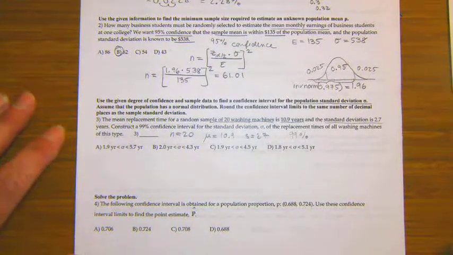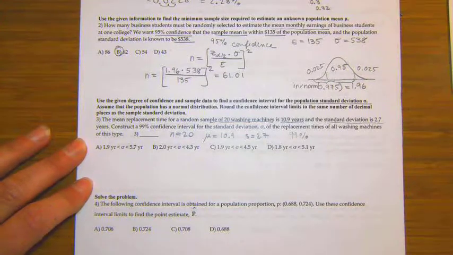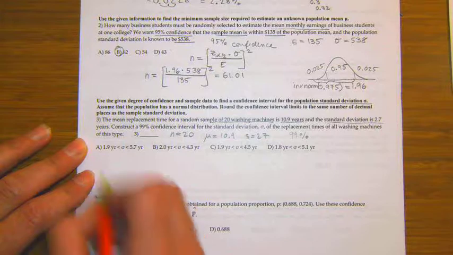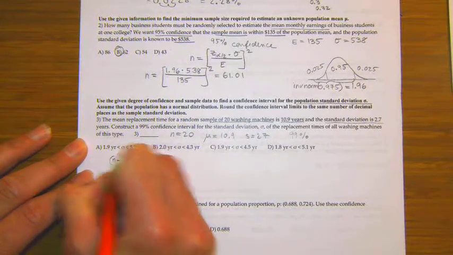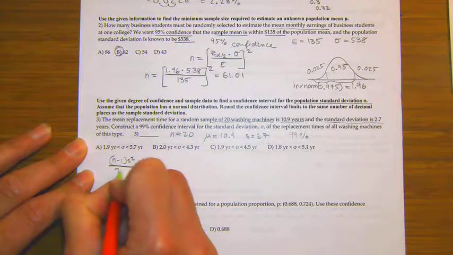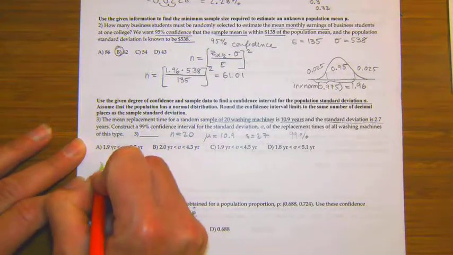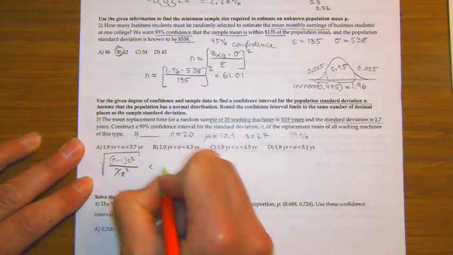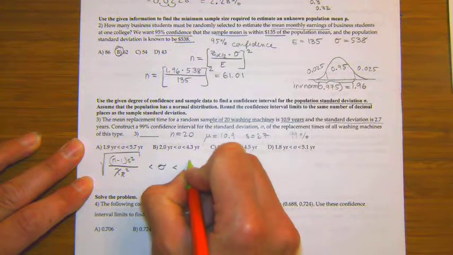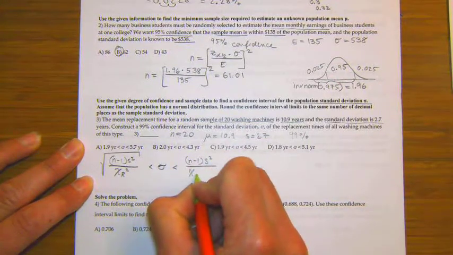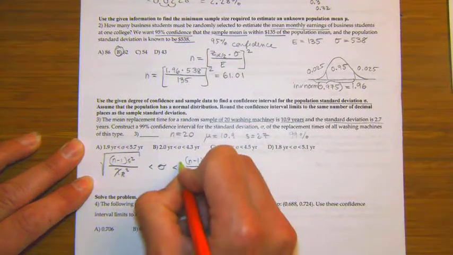So the formula for finding your confidence interval: we have the square root of n minus 1 times s squared divided by the right chi-square value. And since we're estimating the standard deviation, we have to take the square root of that. This is less than sigma, which is less than the square root of n minus 1 times the standard deviation squared divided by the left chi-square value.